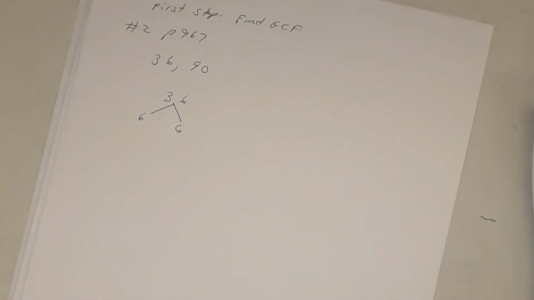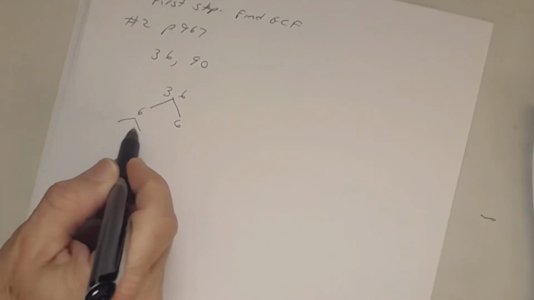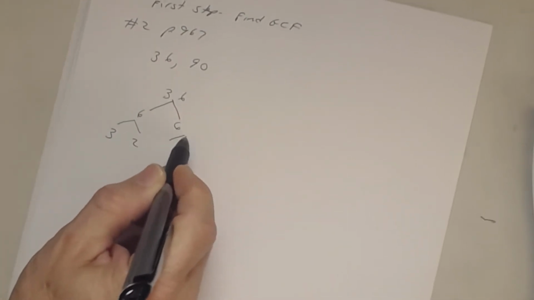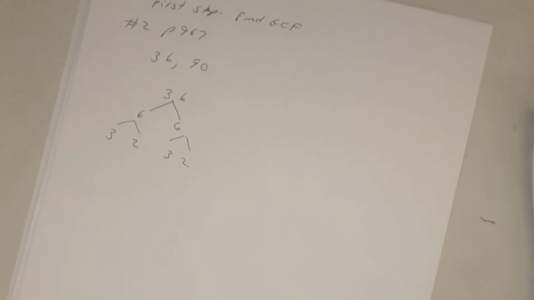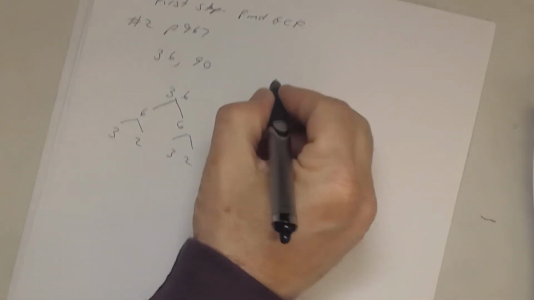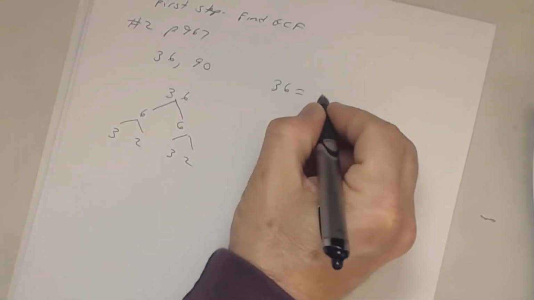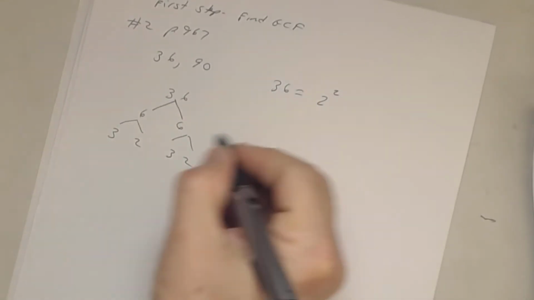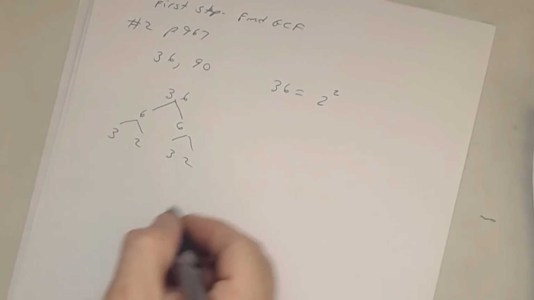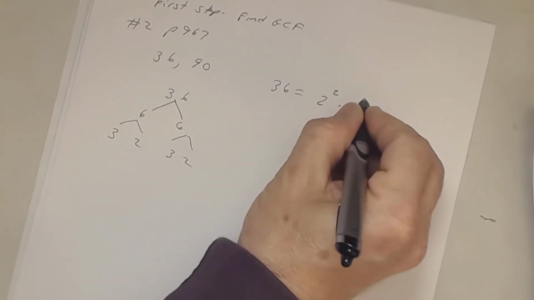But you can go further, because what you want to do is break this down into prime factors. 6 and 6 are not prime, they're composite numbers. But how else can you write 6? 3 times 2. So this 6 I can write as 3 times 2, and this 6 I can write as 3 times 2. And now these are all prime, so I'm done with 36. So 36 is 2 squared, because there are 2 factors of 2, times 3 squared.